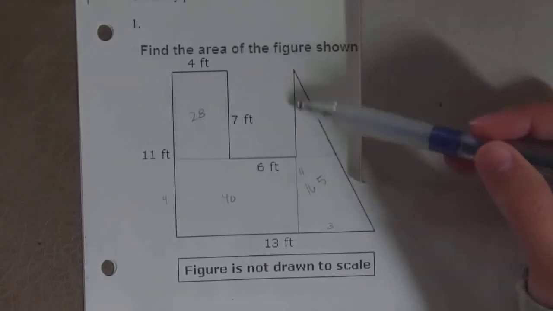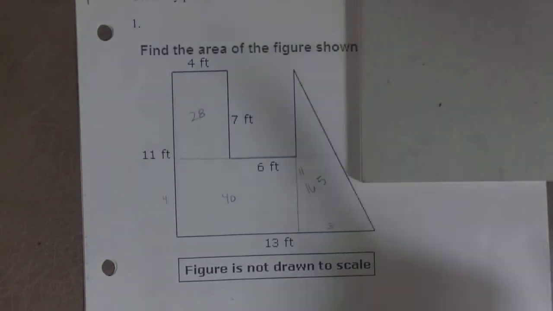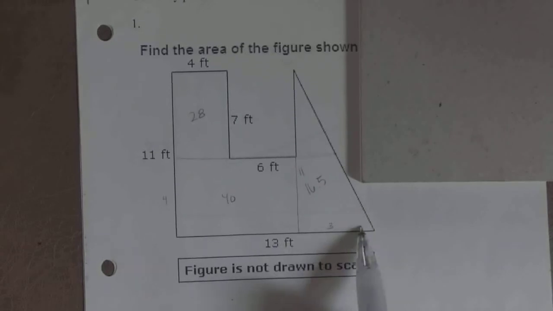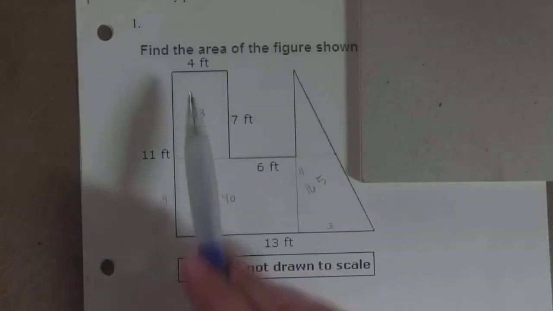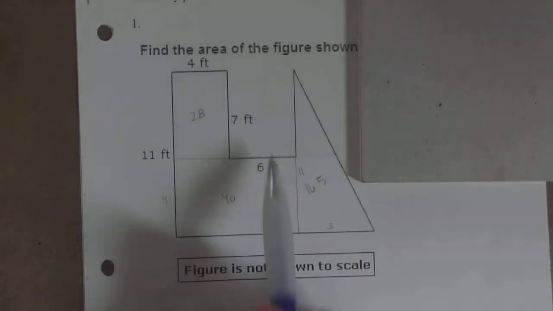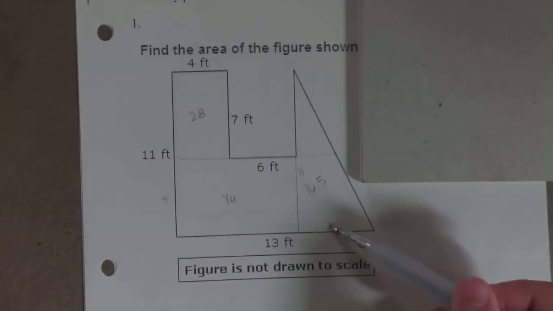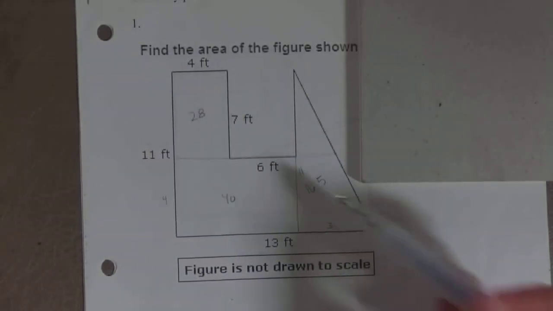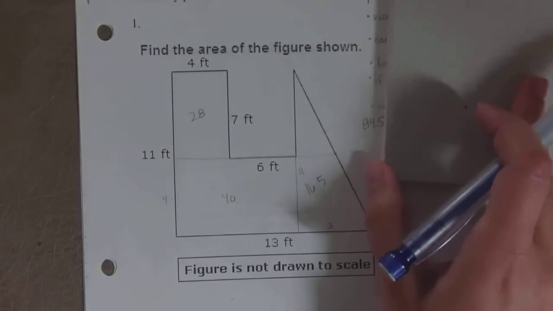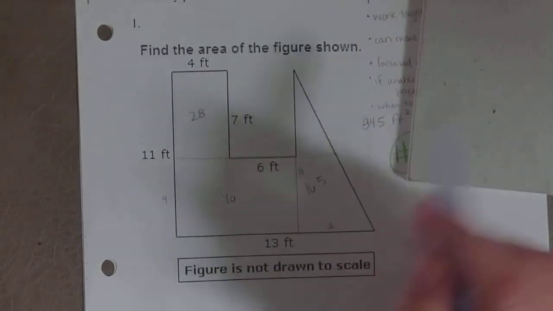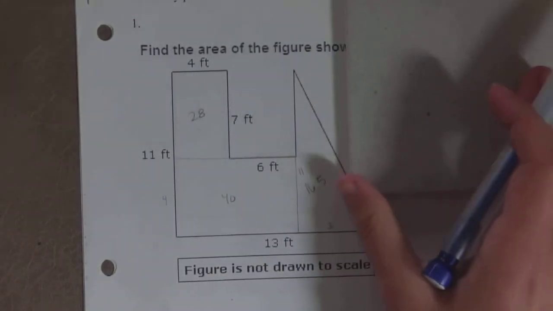And then the triangle, the height of the triangle is 11. This length here is just 3, because this whole thing is 13, this is 6, this is 4, so that leaves me with 3. So half of 11 times 3 is 16 and a half. So when you add those three together, you should get 84 and a half feet squared.